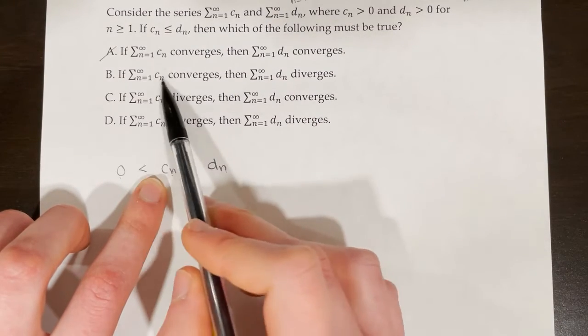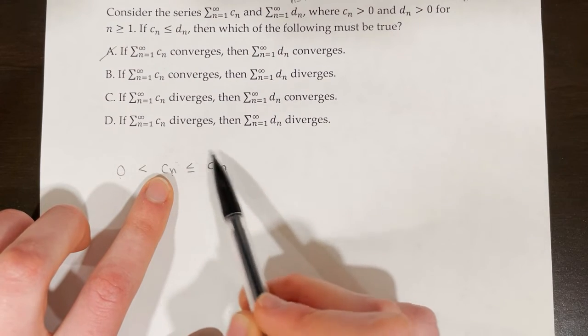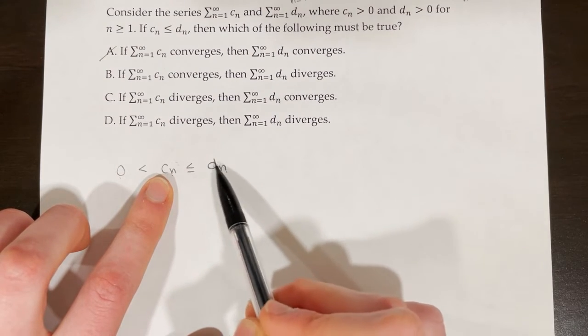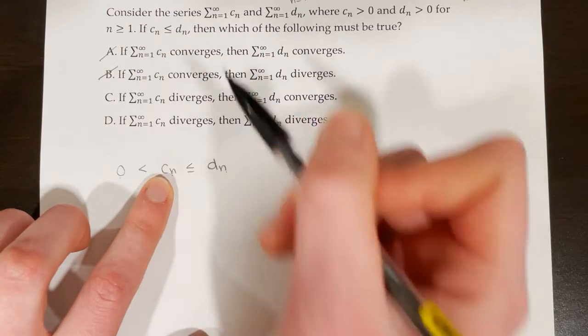The second one says if C converges, so if this one converges, well, then we don't know about d sub n. We don't know if this one is going to converge or diverge. That's the same thing that we were just talking through with A. So we don't know about that one.